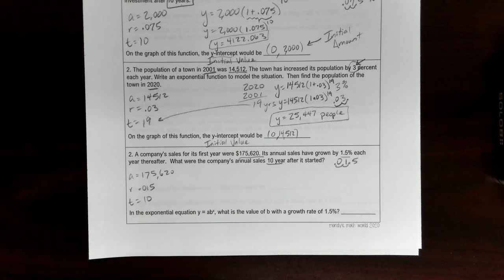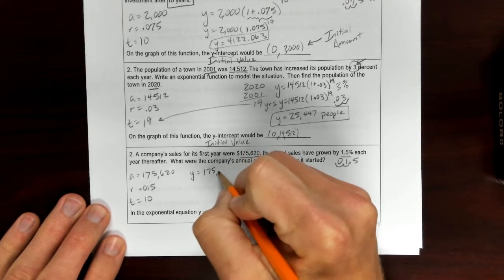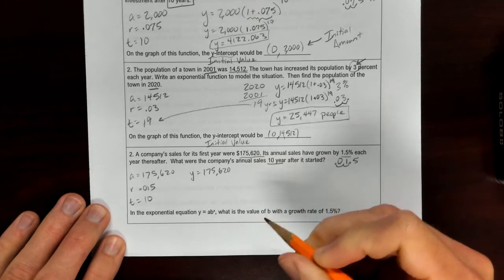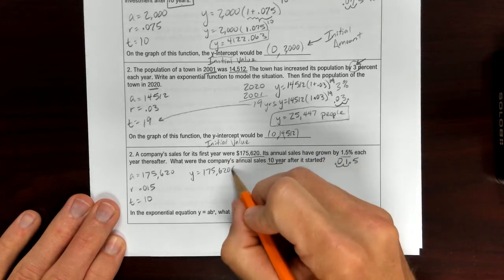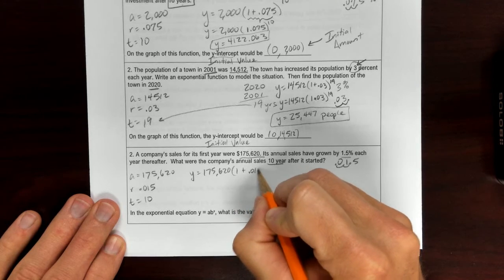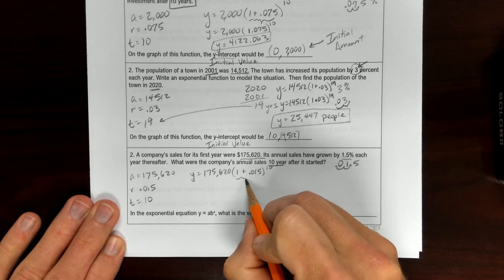Again, all we're going to do is plug into our formula. So y equals 175,620 times 1 plus 0.015 raised to the 10th power. Again, we're going to take care of what's in the parentheses first.